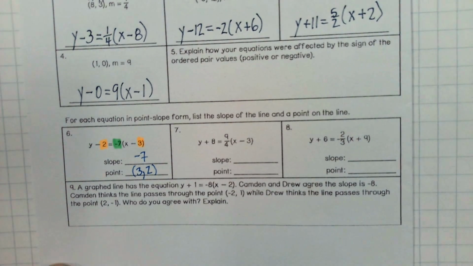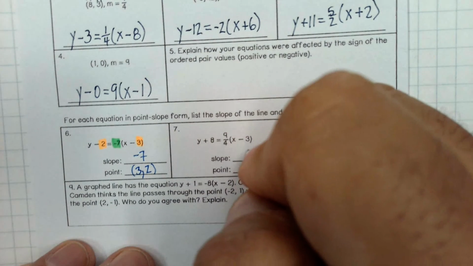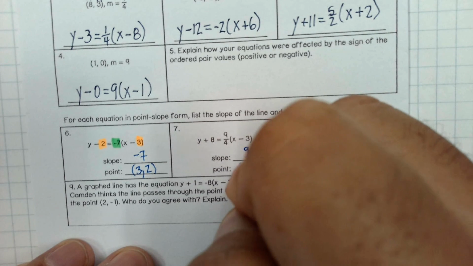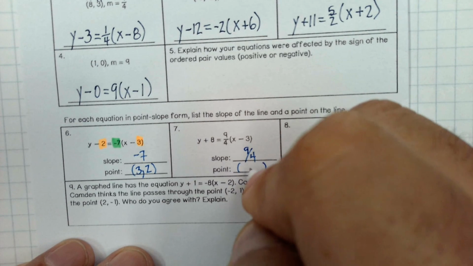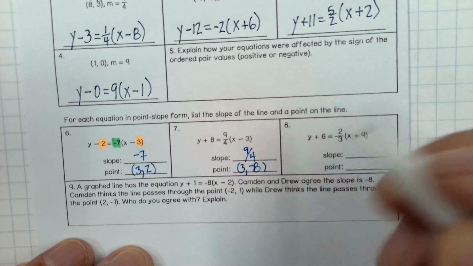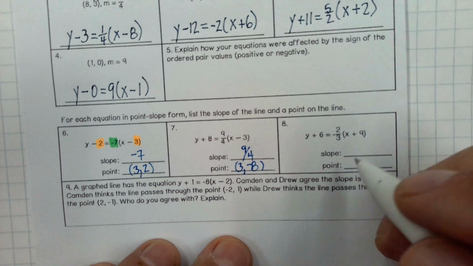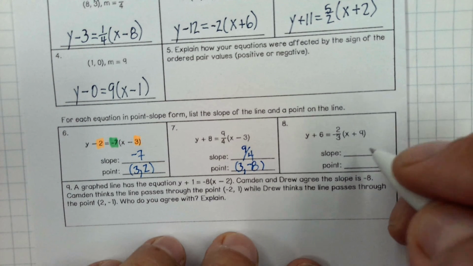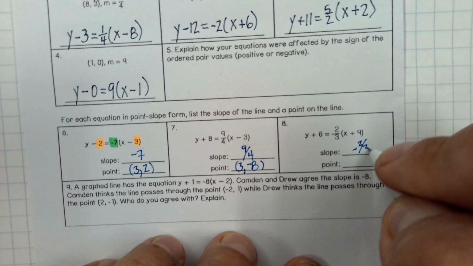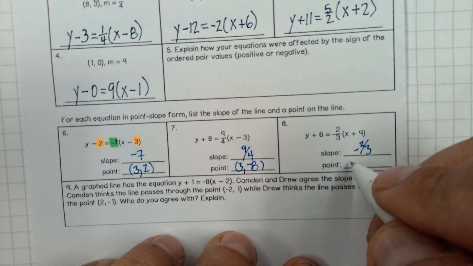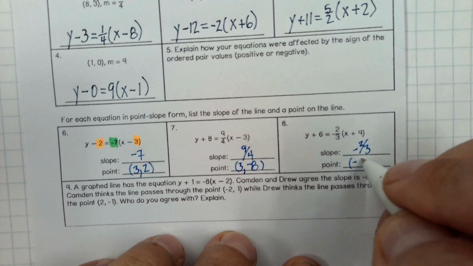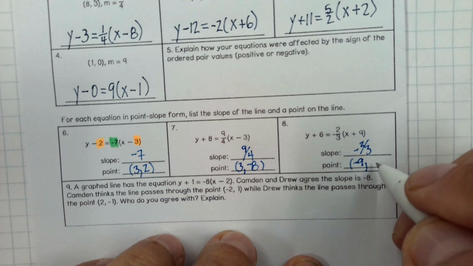Okay, so on this one, we've got 9/4, and the ordered pair is 3, negative 8. For number 8, we've got negative 2/3, and the ordered pair is negative 9, negative 6.